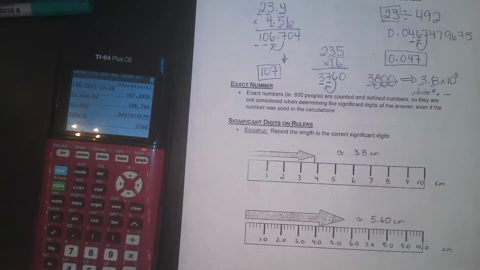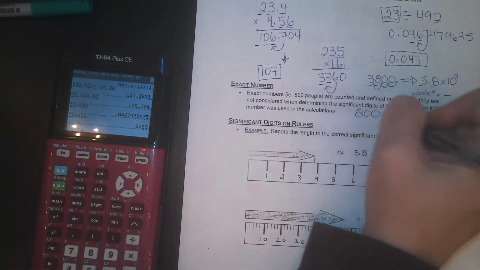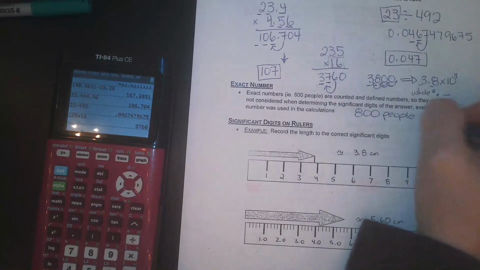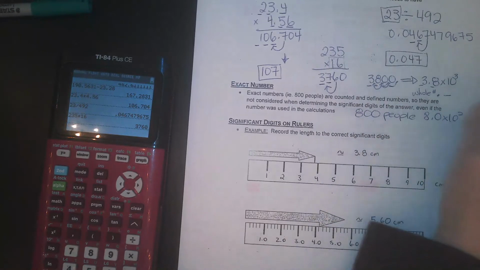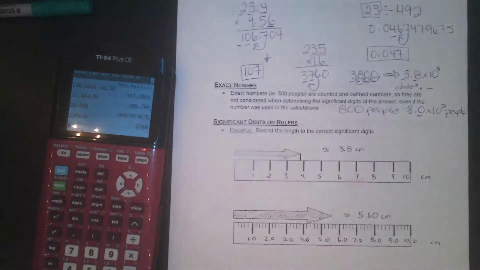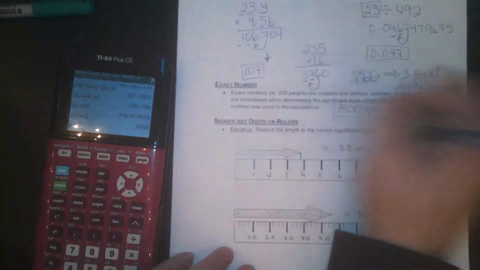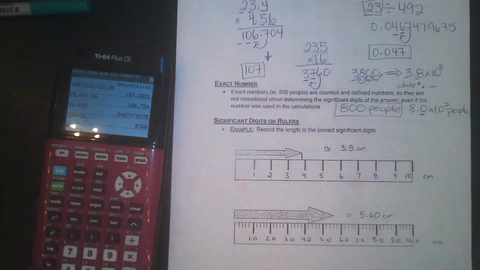When we're looking at exact numbers, they are what they are and we don't change them. There is a big difference between 800 people and 8.0. We can't get a point of a person. It doesn't exist. Either you're alive or you're dead. You don't get a point of a person. So these are what we call exact numbers, and we don't change them. No matter what's going on for our numbers of significant digits, 800 people is 800 people.